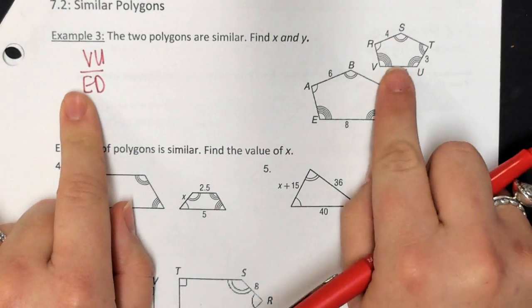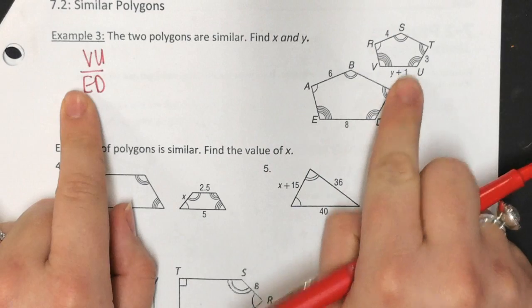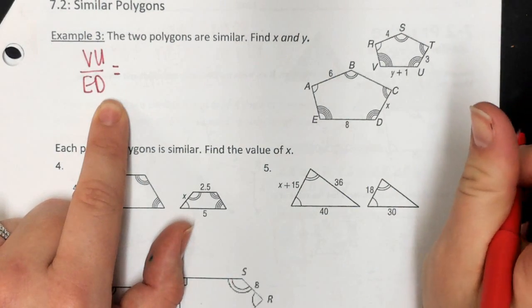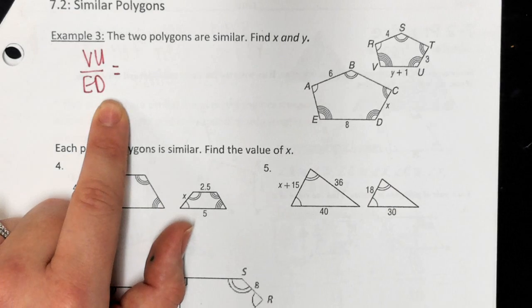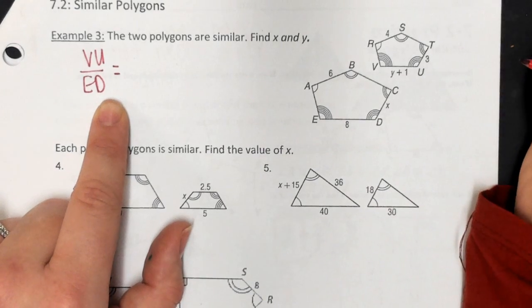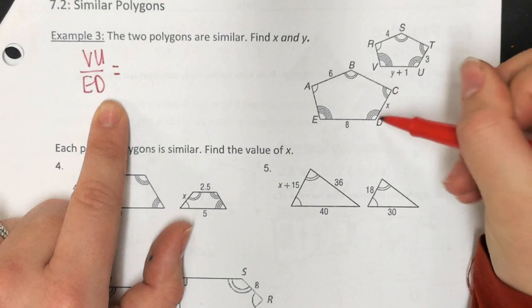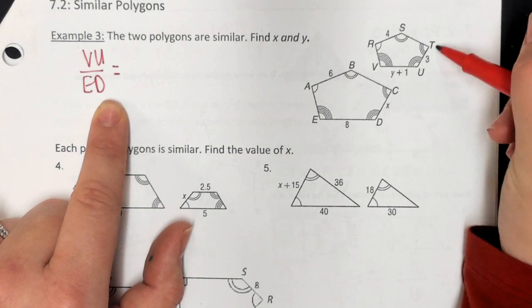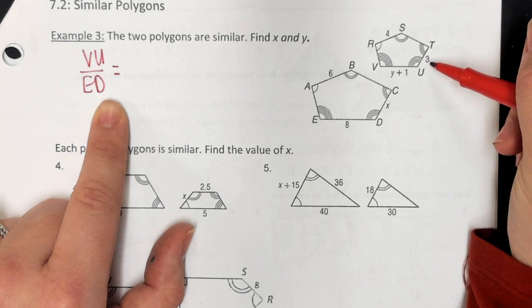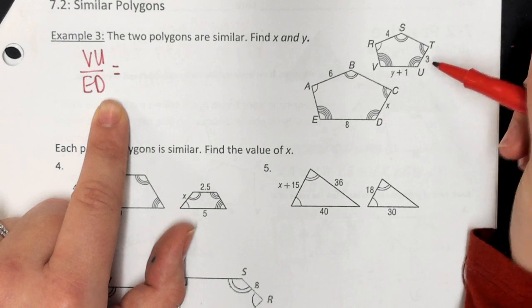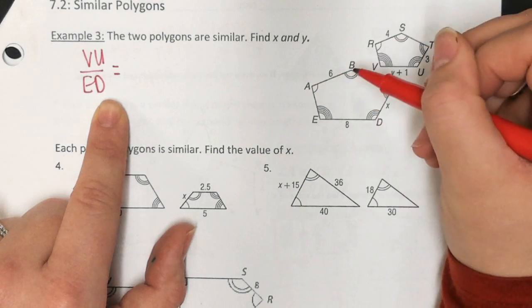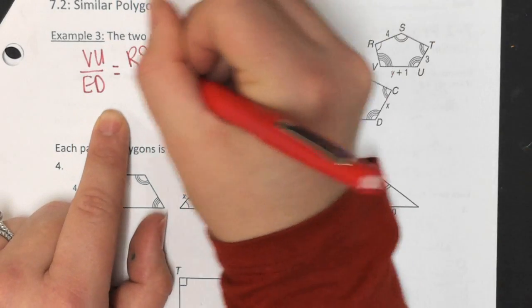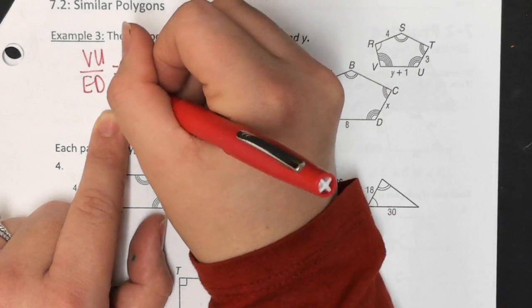Yes. So I'm just setting up the proportional parts. VU and ED go together. But I need to know two more parts that just have numbers. So I can't use this side because I can't have Y and X in the same statement. And I can't use this one because it goes with X. I can use RS and AB. So RS goes on top because that's the same one as VU over AB.